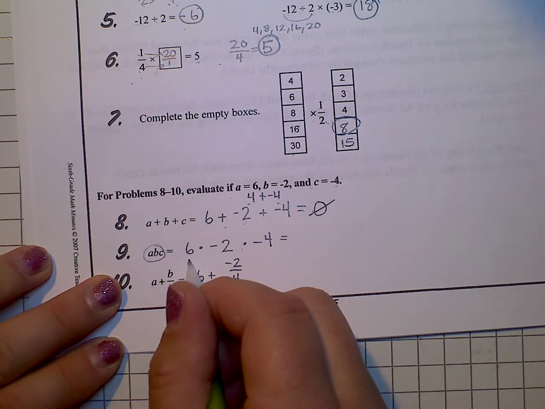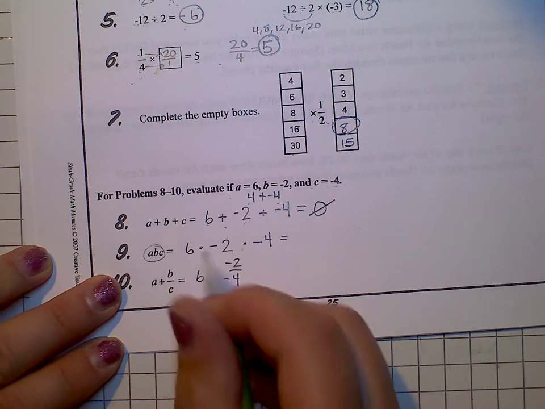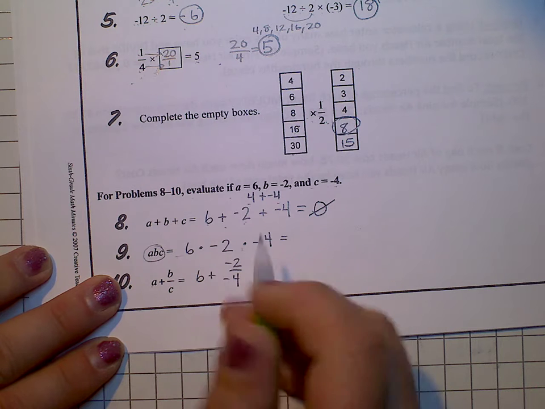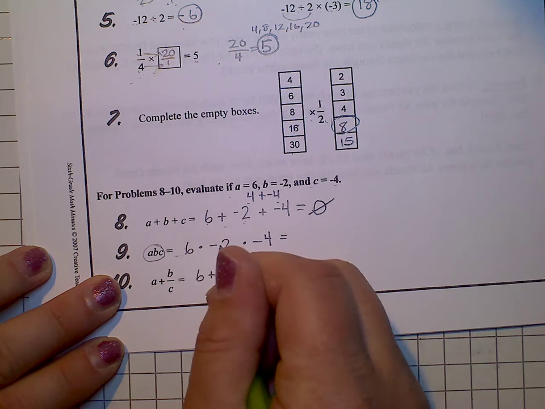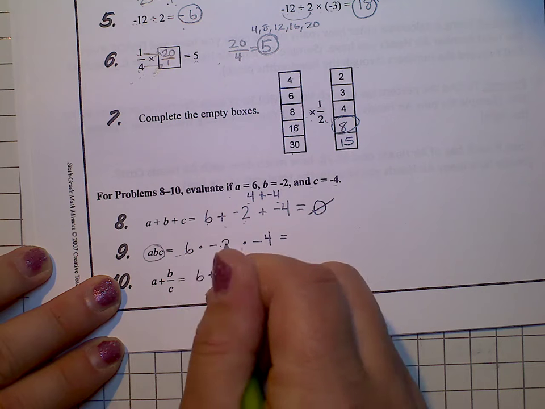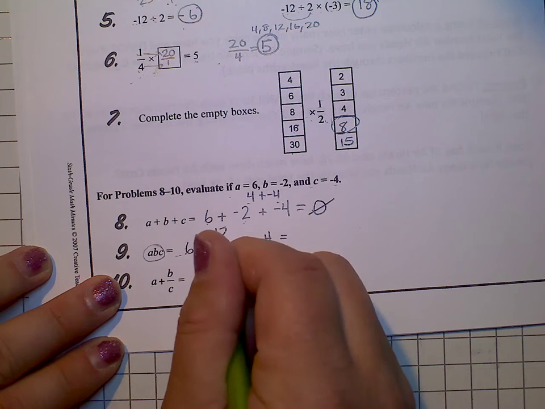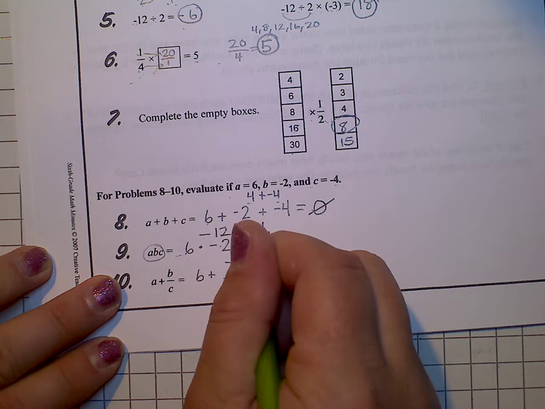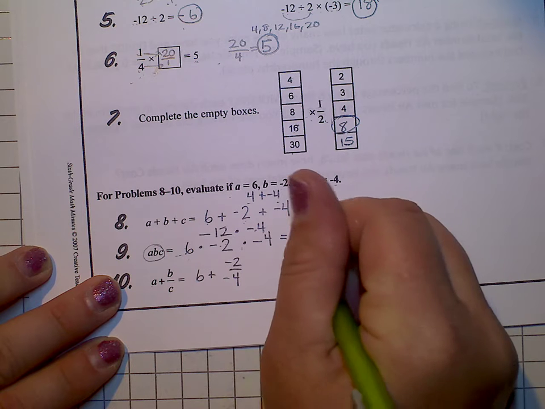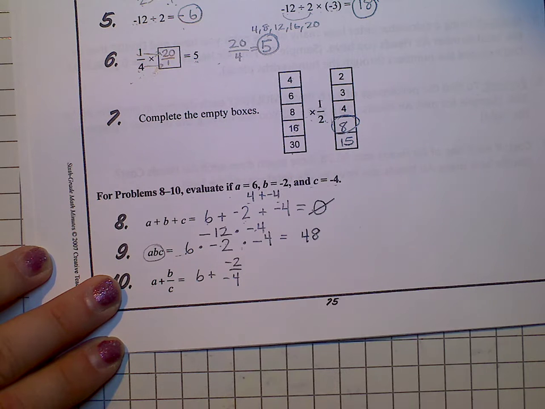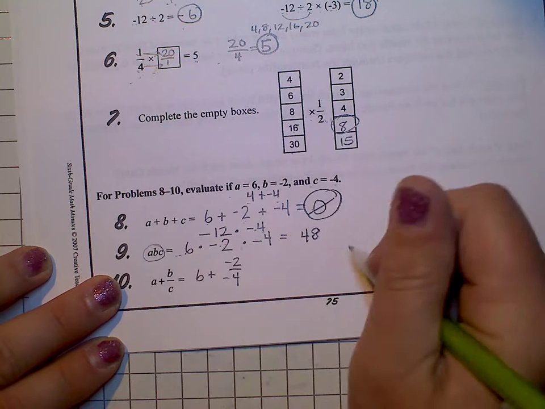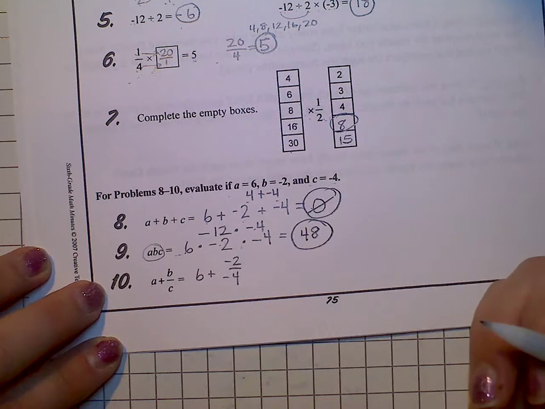Next one. If we're working this, we remember we're multiplying, so we're going from left to right. So 6 times -2, if you have a positive times a negative, it's negative, so we have -12 times -4. And a negative times a negative is a positive, and 12 times 4 is 48. So right now we have 0 as the answer for 8. 48 is the answer for 9.